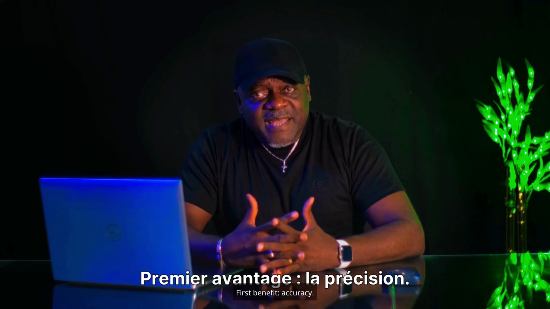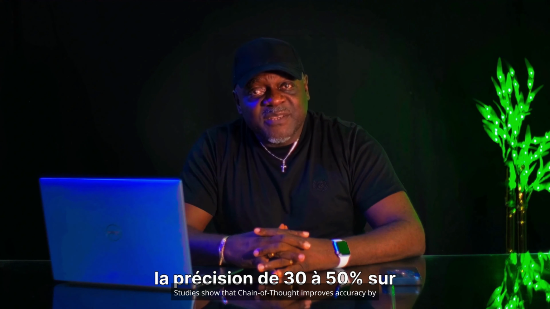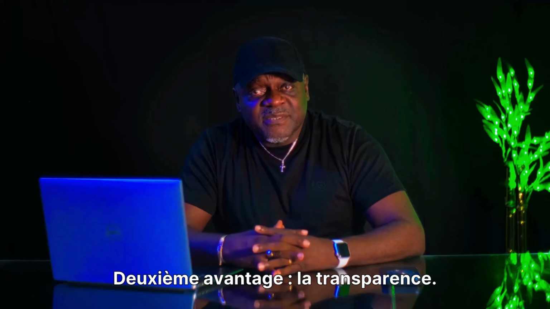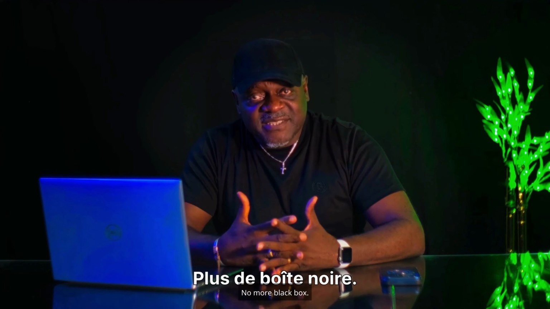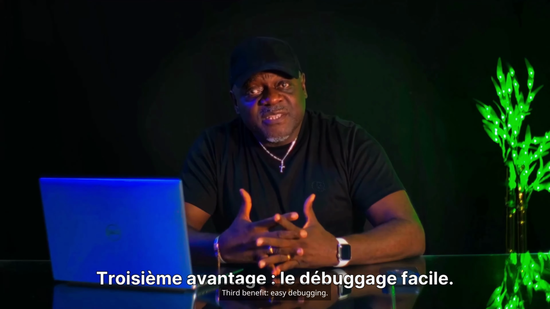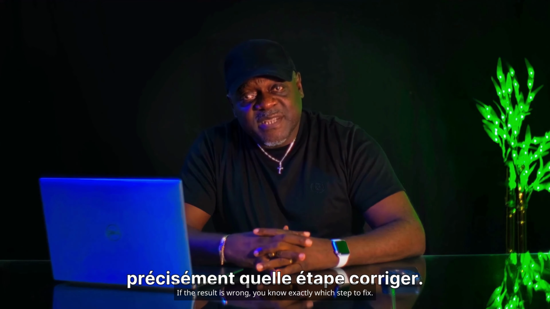First benefit, accuracy. Studies show that chain of thought improves accuracy by 30 to 50% on reasoning tasks. Second benefit, transparency. You see exactly how the AI is thinking. No more black box. Third benefit, easy debugging. If the result is wrong, you know exactly which step to fix.